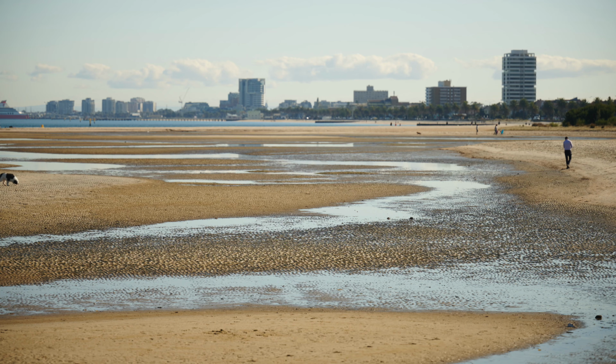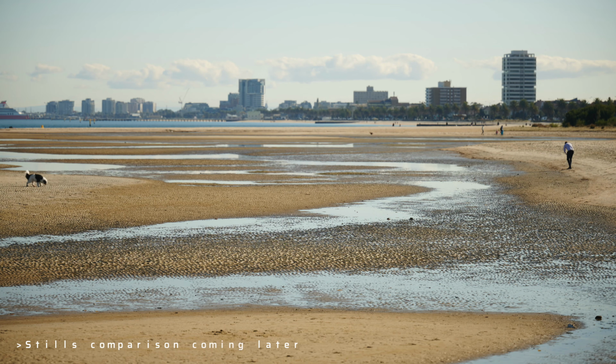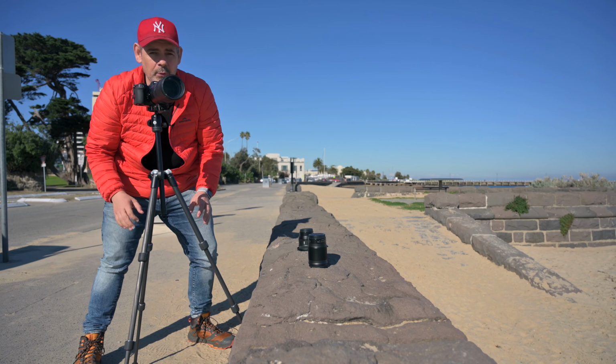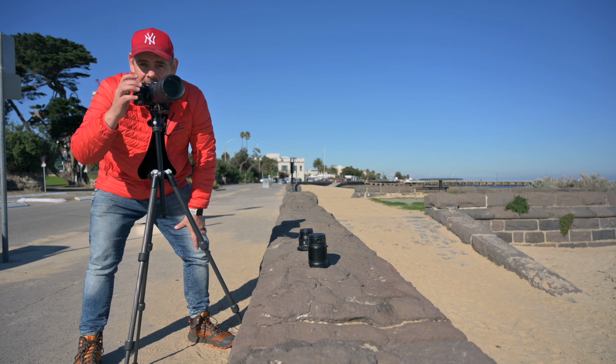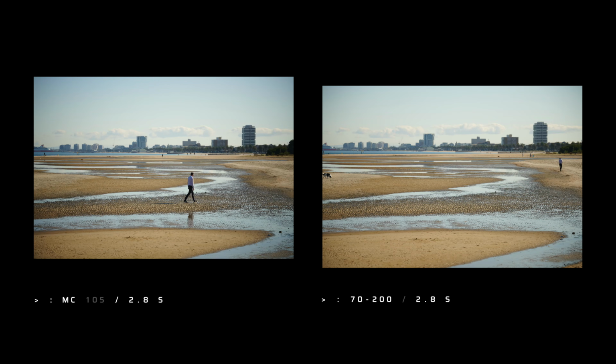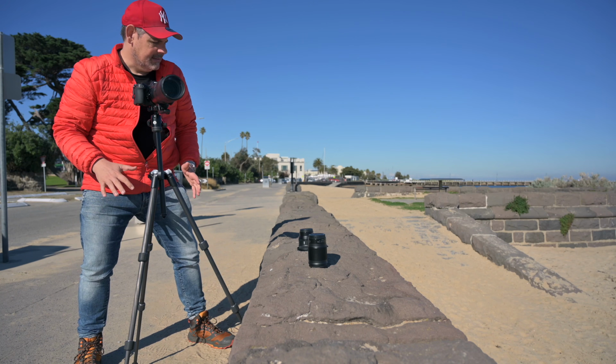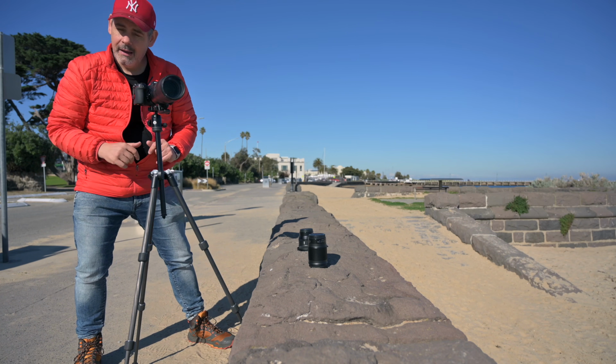Nothing should have changed at all, except the people and the dog. I haven't changed the focus point, haven't changed the settings. We've got a few frames there, the light's identical, no clouds, great. Now we're going to go to the 85.